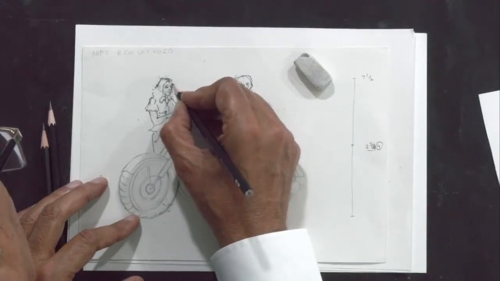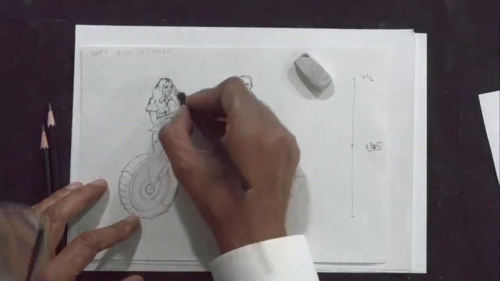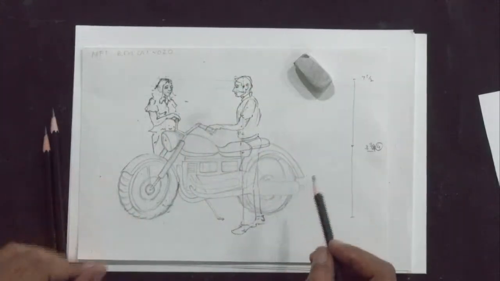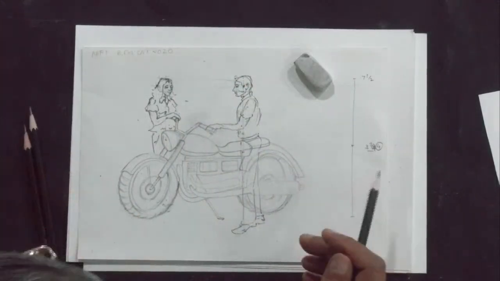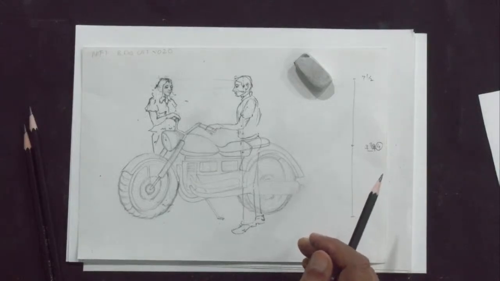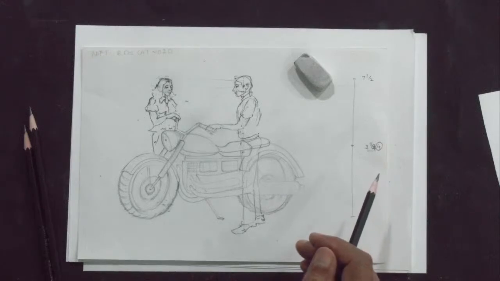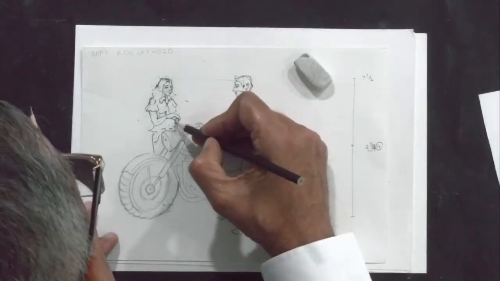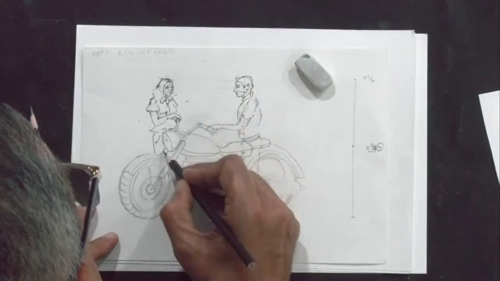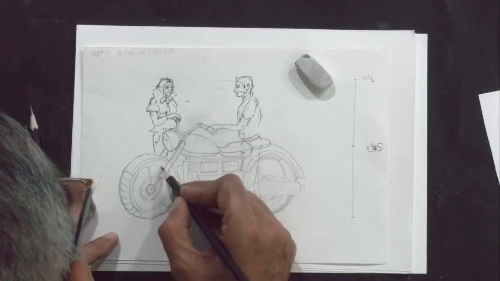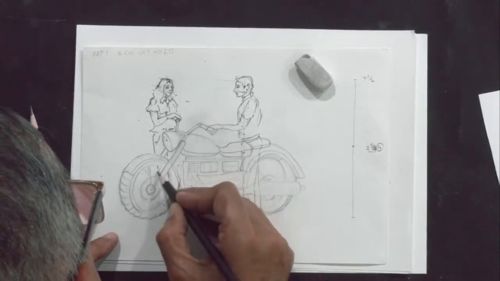You all must have noticed that I'm making all the details of the face. In three of these examinations, NIFT, NID, and UCEED, these three competitive exams, they prefer seeing details of the human figure. I repeat what I said. They prefer to see the details of human figure. And the details have to be, there must have been some spokes here.